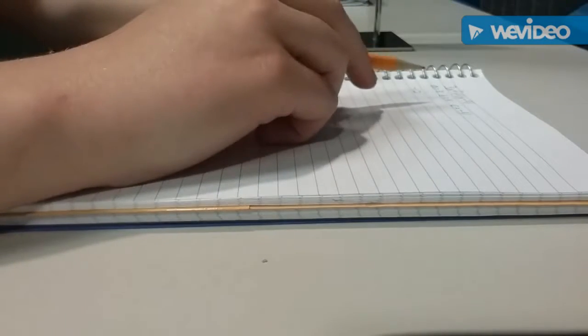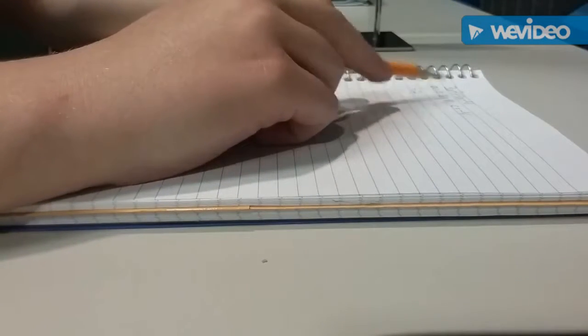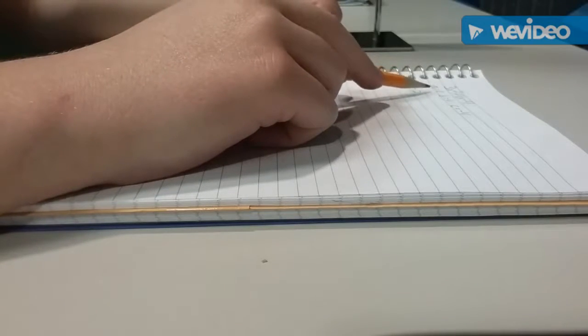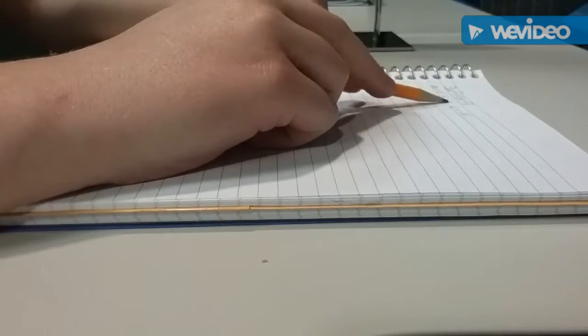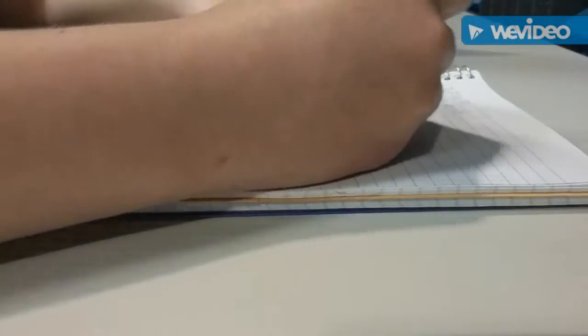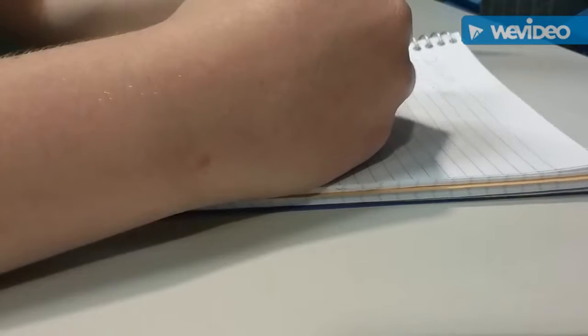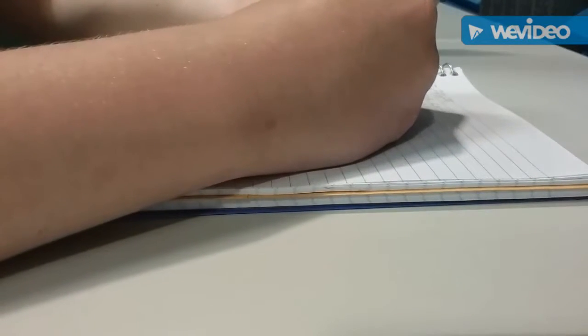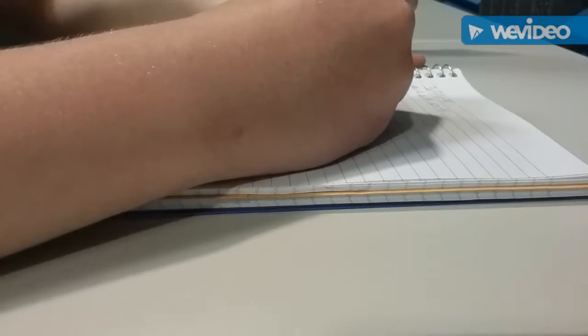I'll go next. The first step to factoring is finding A, B, and C. A is 3, B is 4, C is negative 4. Next, what you will want to do is multiply A, 3, and C, negative 4 together, in which case you get negative 12. And then you're going to want to find the factor pairs of 12 to find what B is. In this case, it will be 6 and negative 2.